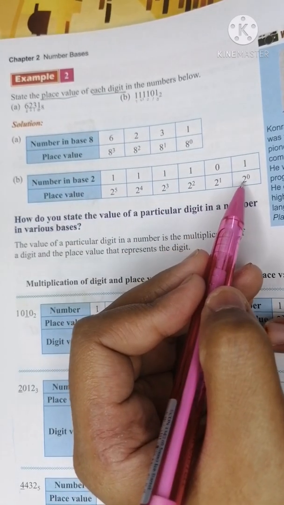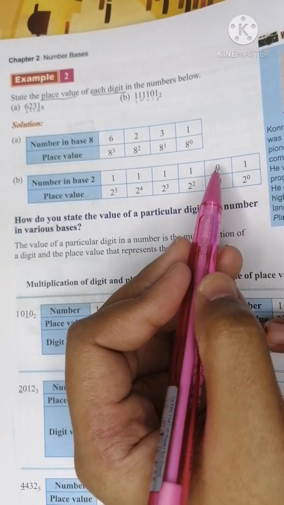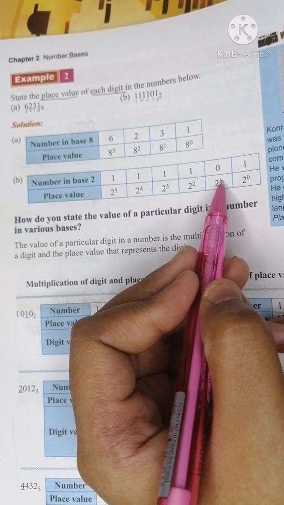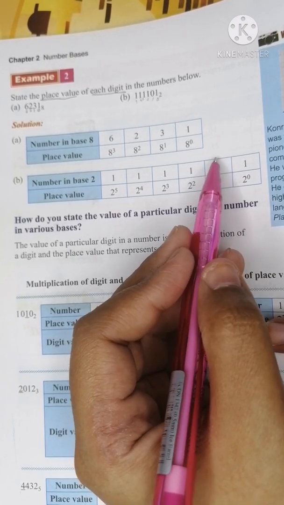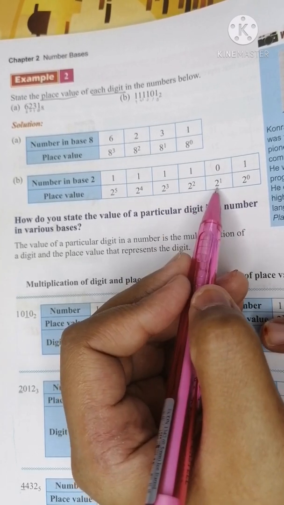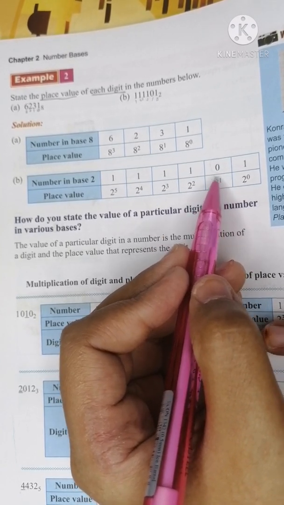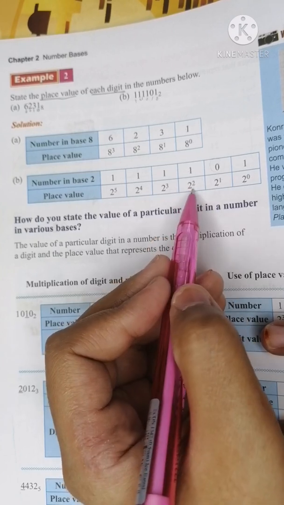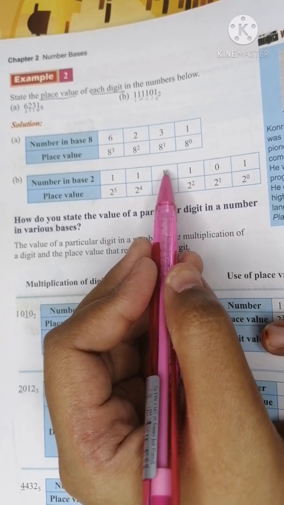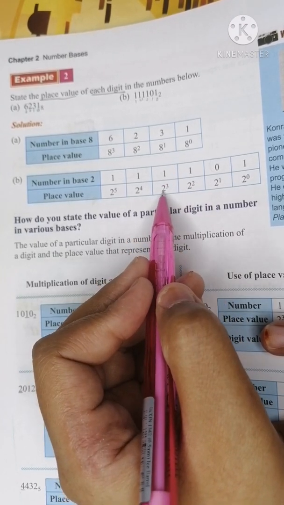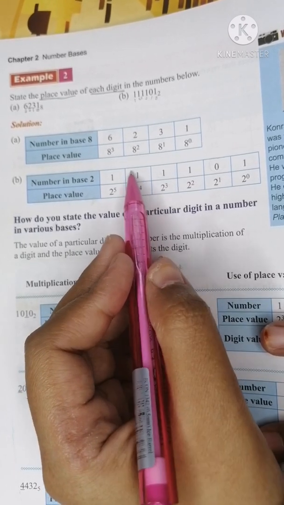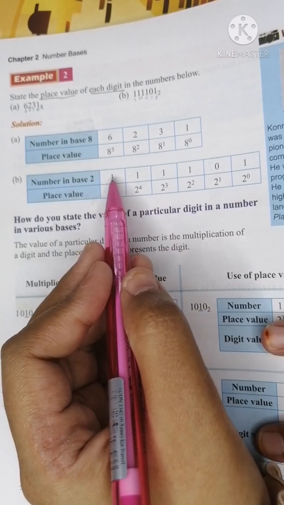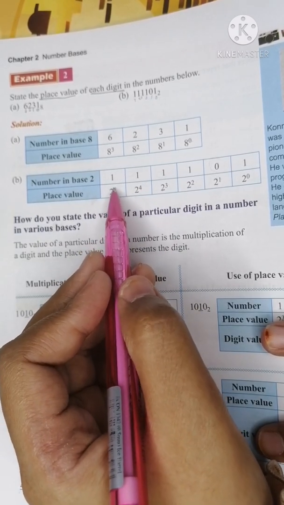So for the last 1, it is 2 to the power of 0, and for 0, the place value is 2 to the power of 1. Same for the next digit, 2 to the power of 2, then 2 to the power of 3, then for 1 here, 2 to the power of 4, and 1 here, 2 to the power of 5.